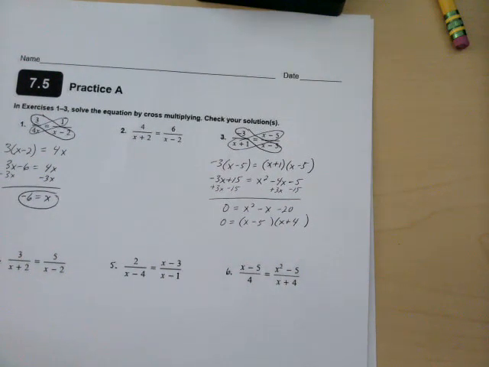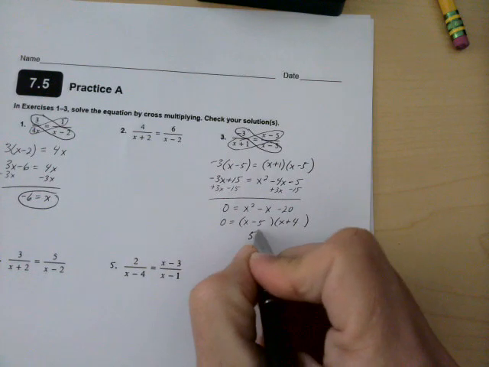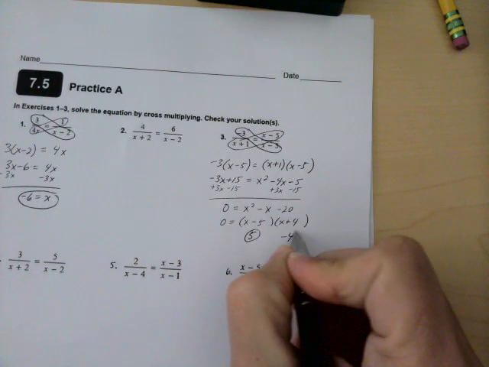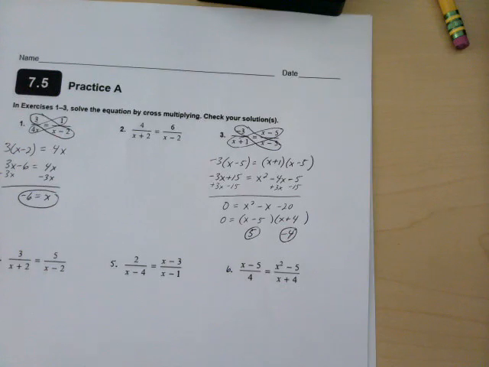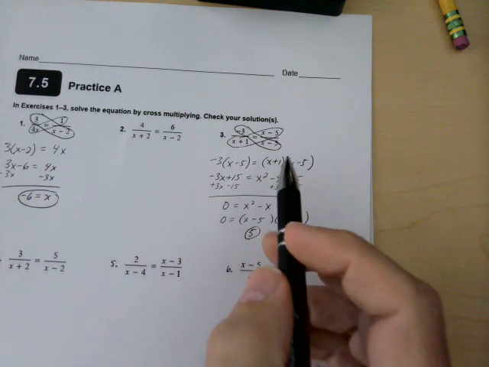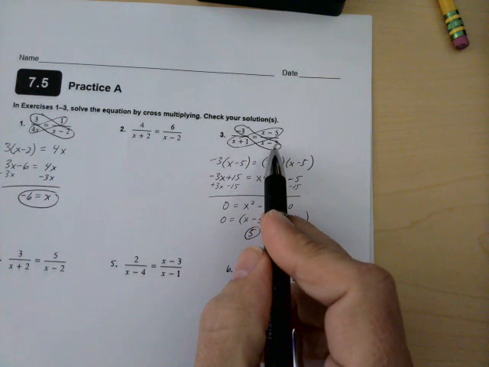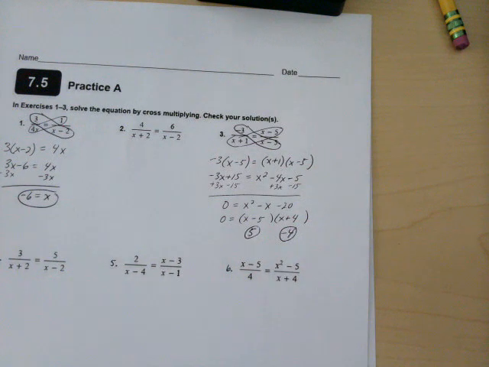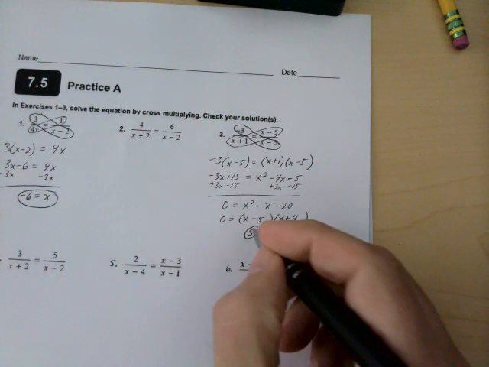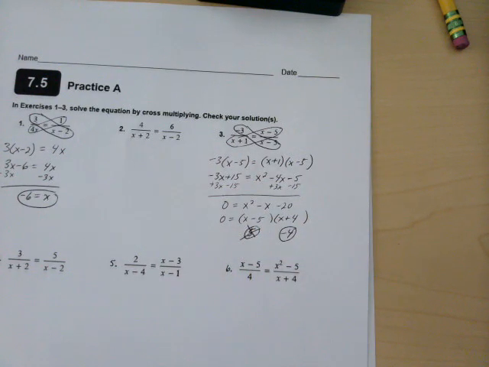So my solutions are going to be 5 and -4, but now, just be careful, we have an extraneous solution, because if we would actually take the time to plug in a 5, you're going to see that it's going to cause us to divide by 0, so we cross out that answer. So any answer that would cause your original problem to divide by 0, we throw it out. So only one solution there.